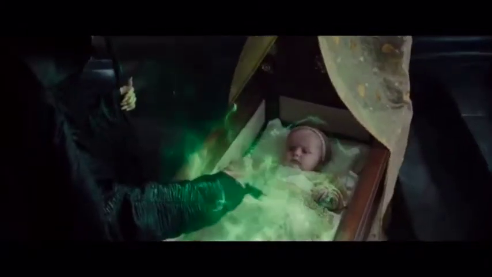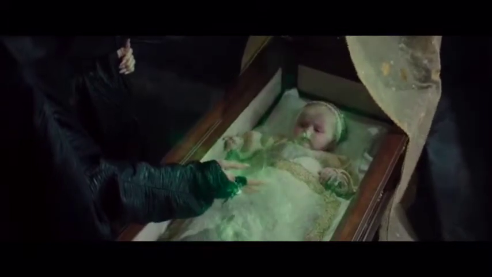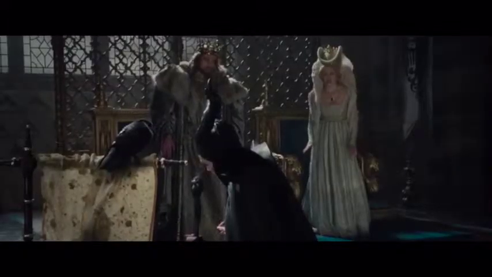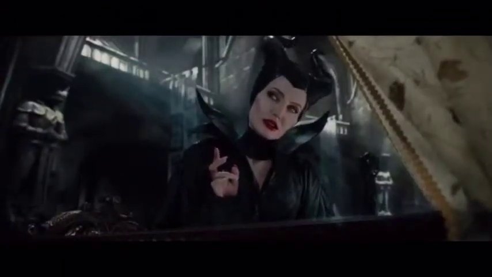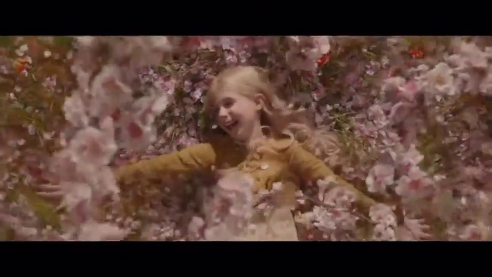Green is known as the color of poison. Maleficent is cursing the baby and a green dust is seen over the baby. Maleficent makes this color green not positive and happy, but it has a negative connotation. We see the pretty pink flowers Aurora is laying in, and it changes to autumn color leaves, indicating the season change as well as her change as she's becoming older.